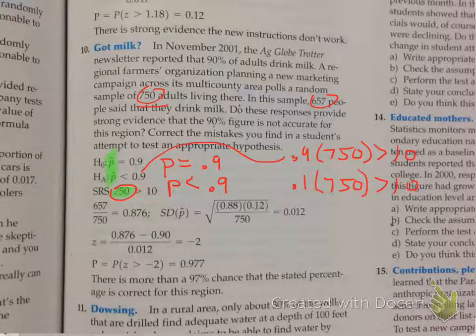Okay, the next bit where they have a mistake, they have the sample proportion here, 657 over 750, and that's all correct. And then they're talking about the standard deviation of sample proportions, and the issue is they're using the sample proportion there. Well, we're building a model based off of the null hypothesis being true. So we'd be expecting to have 0.9 for our sample proportion, on average.